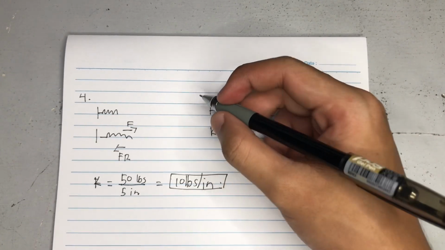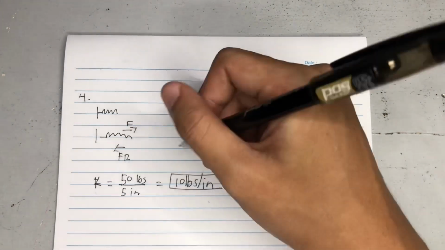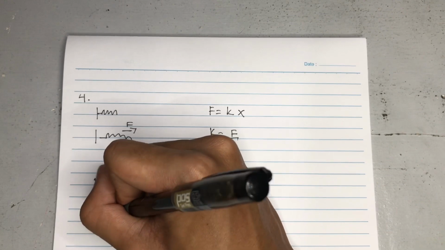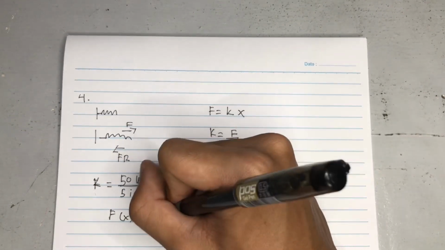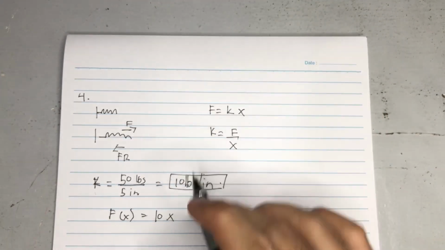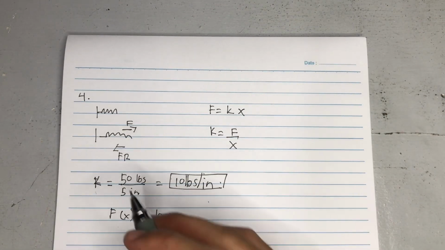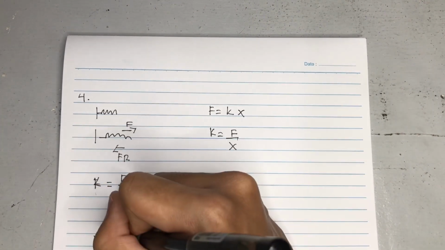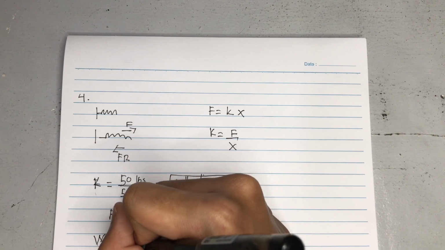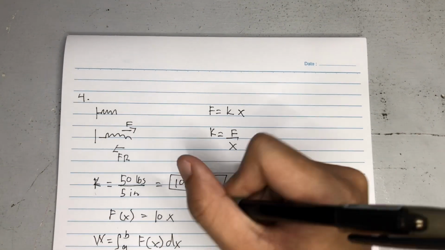So, nahanap na natin yung k, which is equals din siya sa force na 10x. And then, pag kompleto na siya, guys, yung formula kanina, which is W equals integral from a to b of F(x) dx.